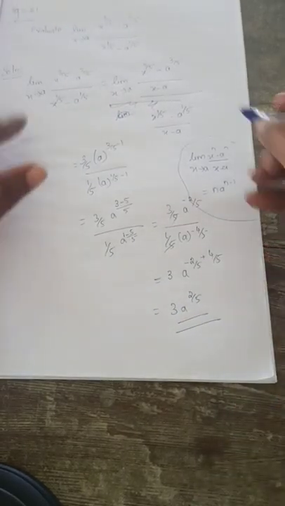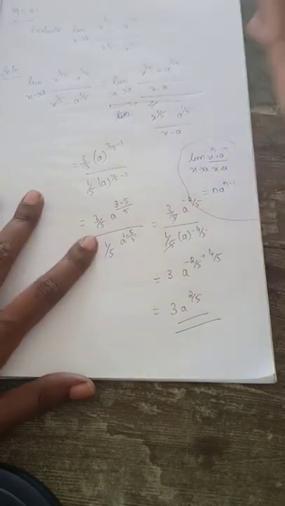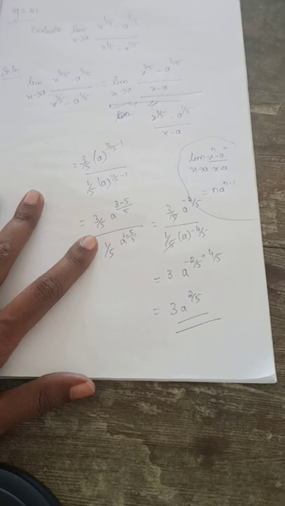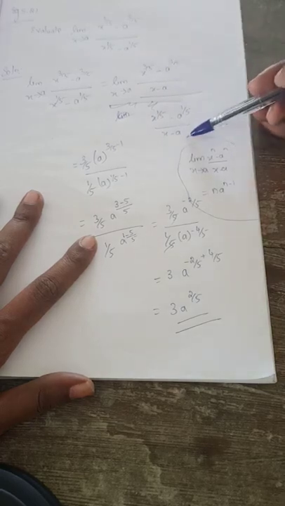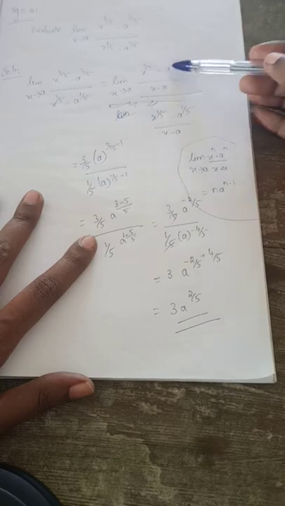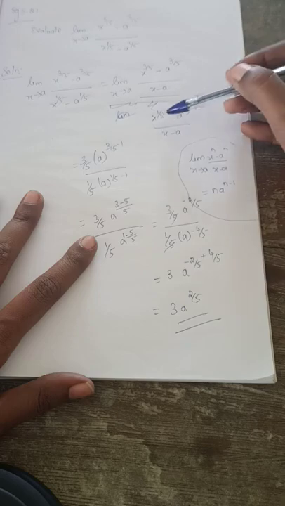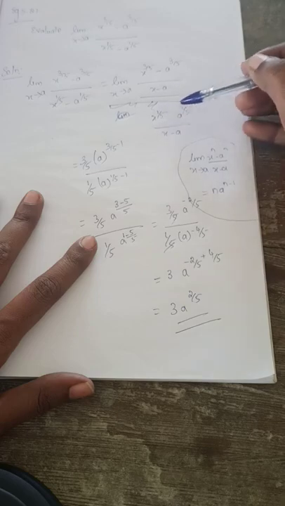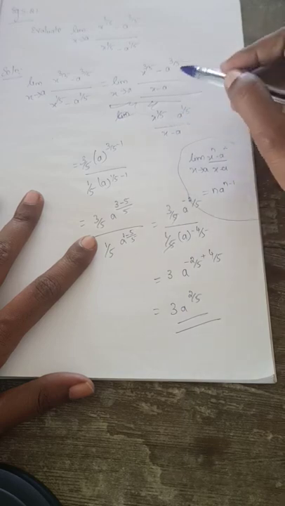Shall I repeat it again? It is in the form of x power n minus a power n, but we need the divided by x minus a term. So for that I am dividing both the numerator and denominator by x minus a. Here I divide by x minus a, here also I divide by x minus a, what will happen? 3 by 5 into a power 3 by 5 minus 1 divided by x power 1 by 5 minus a power 1 by 5 divided by x minus a. Okay.